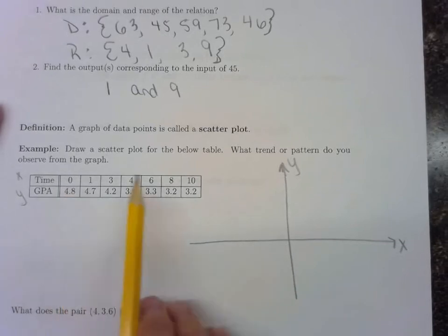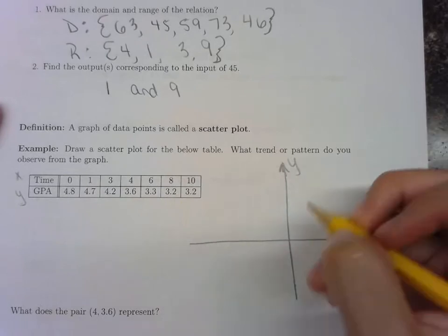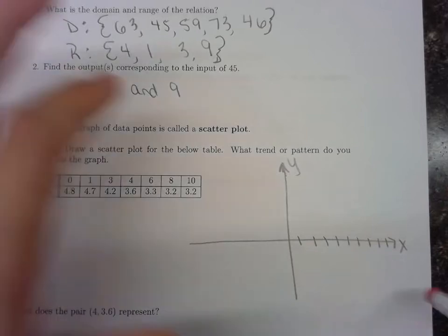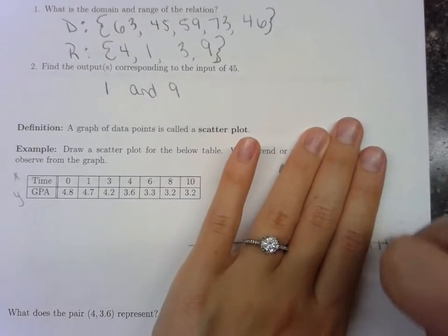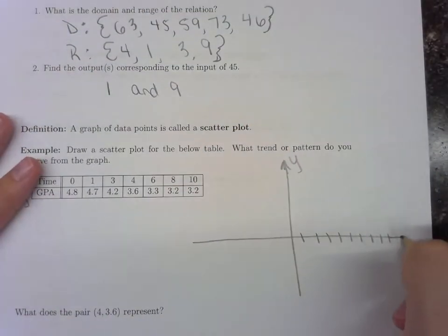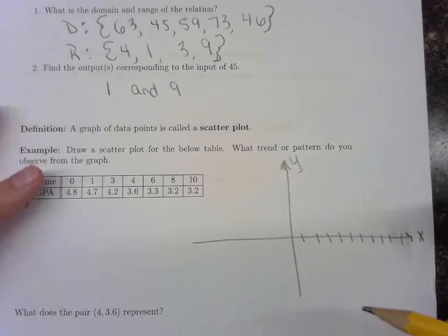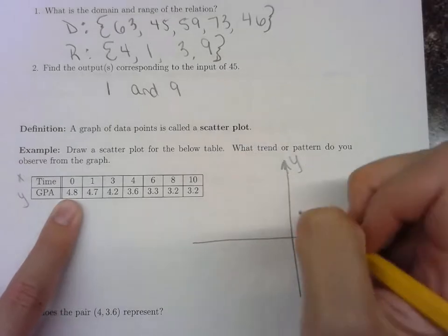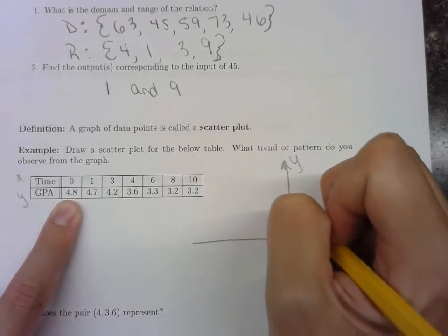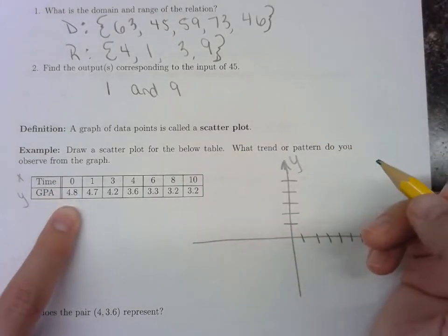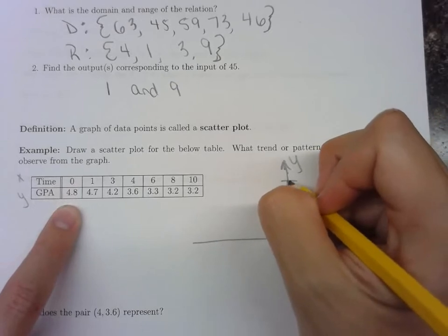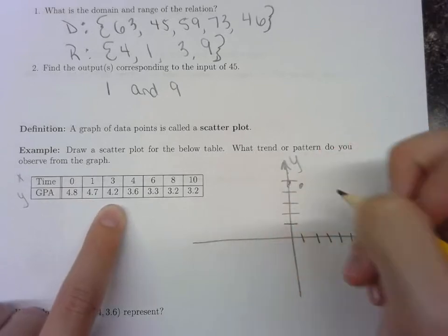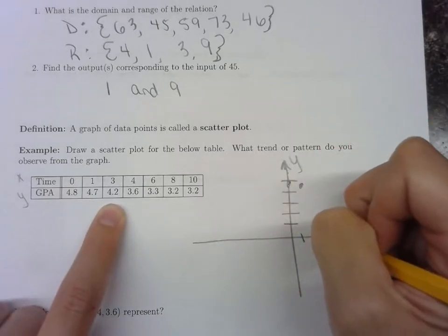For the x's, I just need to go from 0 to 10, so I didn't even need this part. So 1, 2, 3, 4, 5, 6, 7, 8, 9. Let's go a little bit farther, 10. The y-axis, I need to go to at least 4.8, so I'm just going to go to 5. 1, 2, 3, 4, 5. Okay, so we have 0, 4.8. So about here, we have 1, 4.7. So about here, this is obviously an estimate.